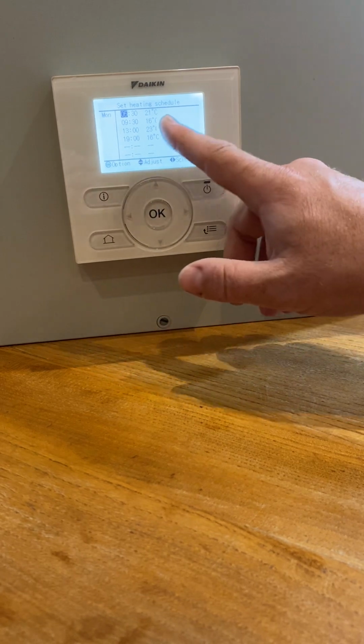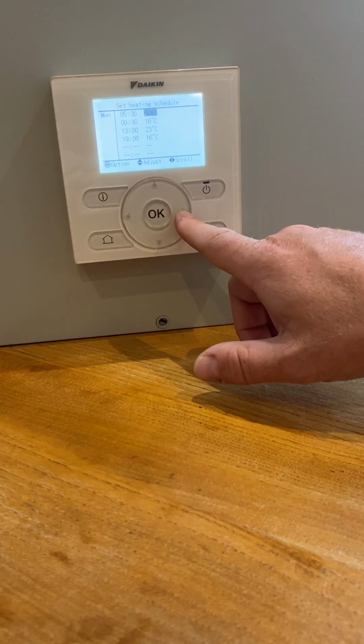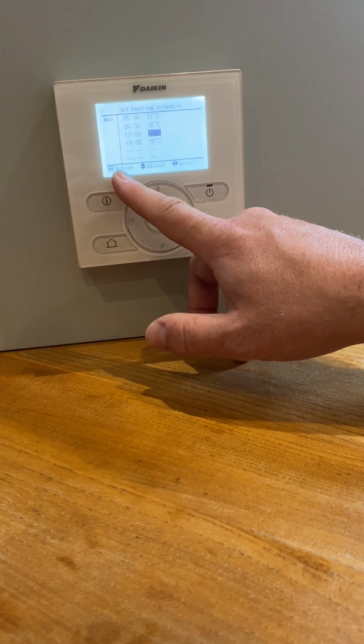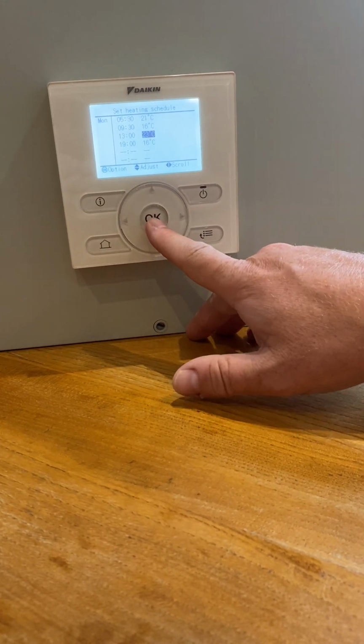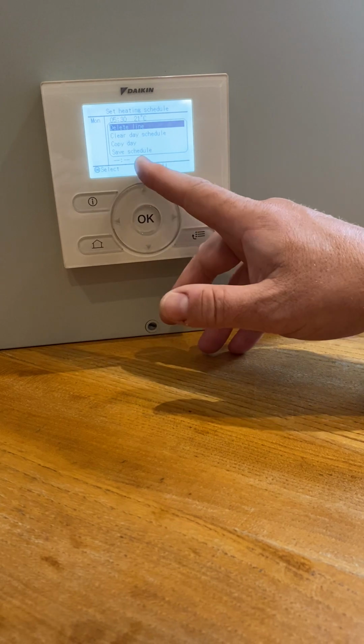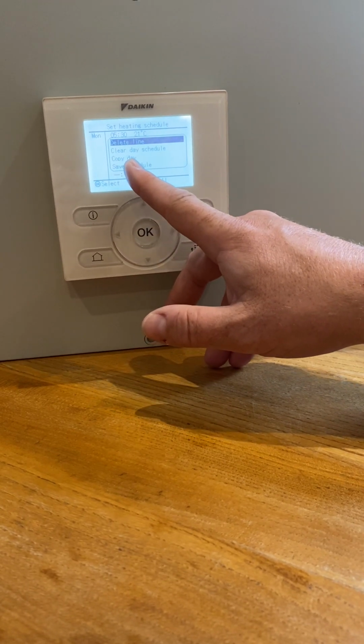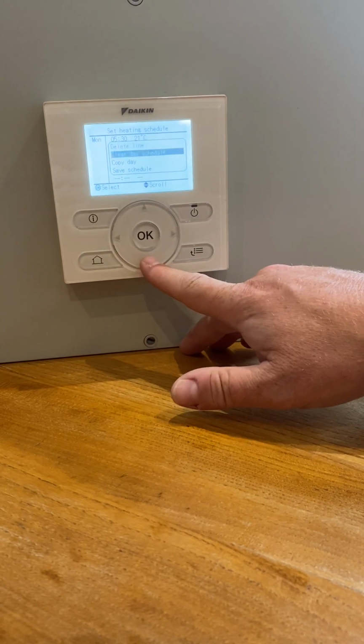If I was happy with those settings there, by the time I get to the end, if I was happy with all my settings on that page there, it's telling me here, OK gives us option. So if I press OK, I have the option. And what I need to do there is, if I wanted to make my 5 days the same, I can go to copy day.